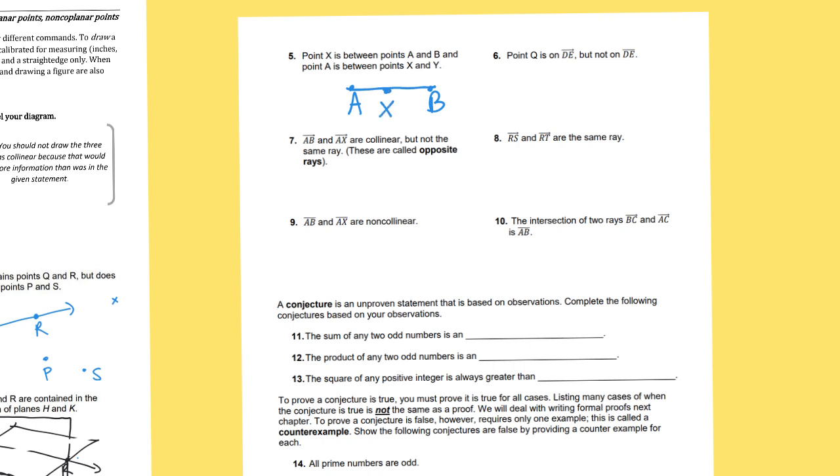So point X is between A and B, and point A is between X and Y. So point A is between X and Y. Okay, so and that will work. Make sure you use a straight edge when you're drawing this.